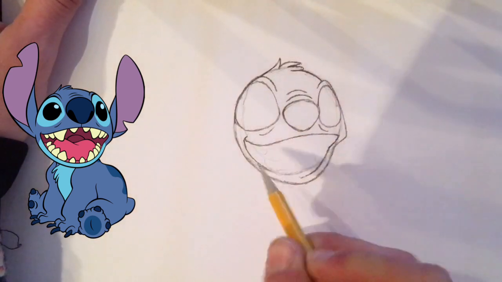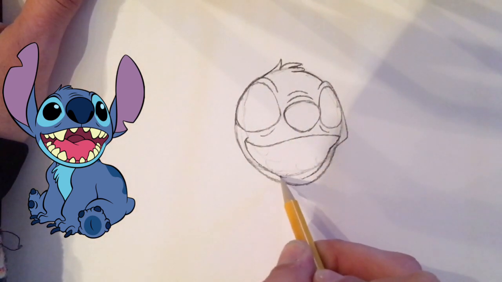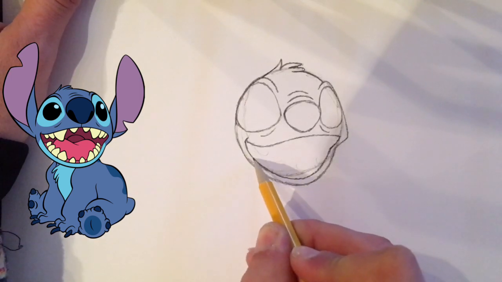Then you're going to start from the left point of the mouth and meet up with the line on the bottom to complete the mouth shape.